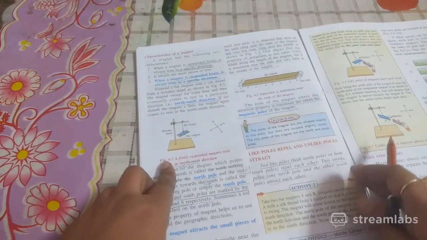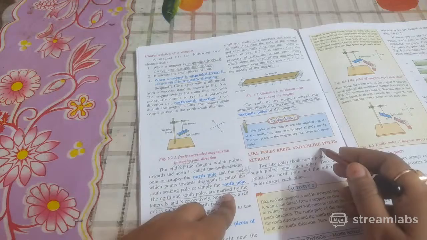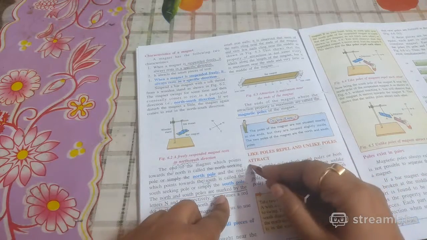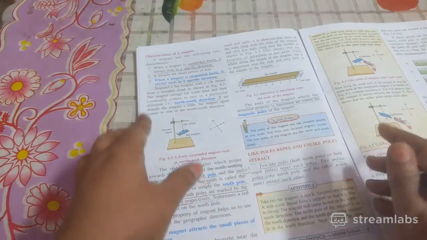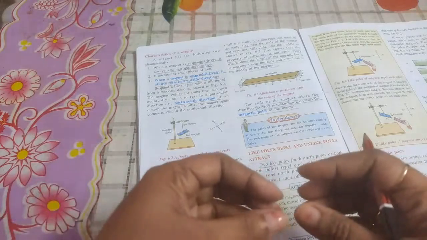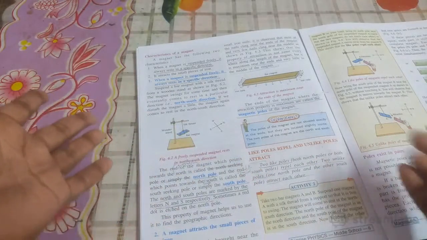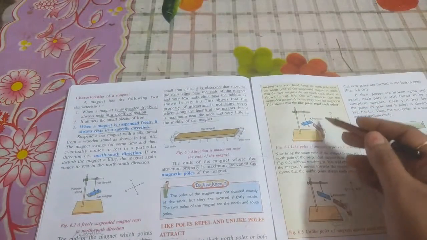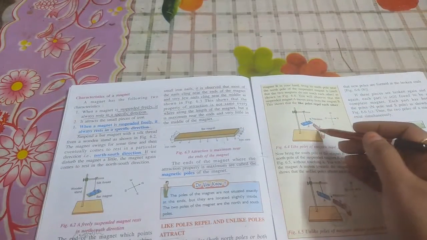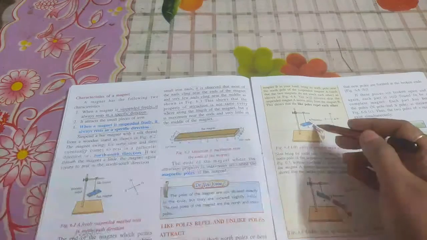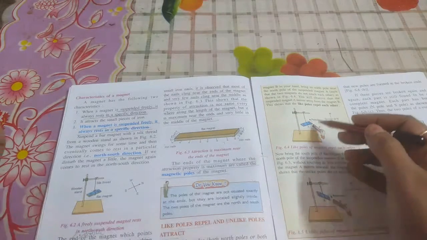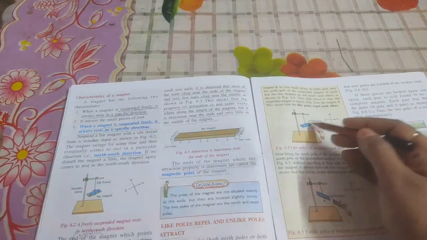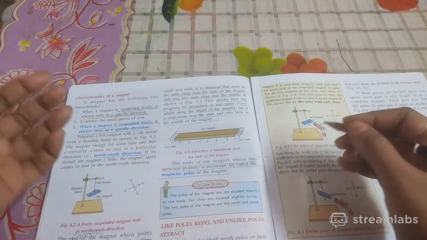Now, next is like poles repel and unlike poles attract. This is very clear. When you bring two bar magnets close to each other, here you can see, with the same pole, here North Pole is brought near to the North Pole, you will find the repulsion.